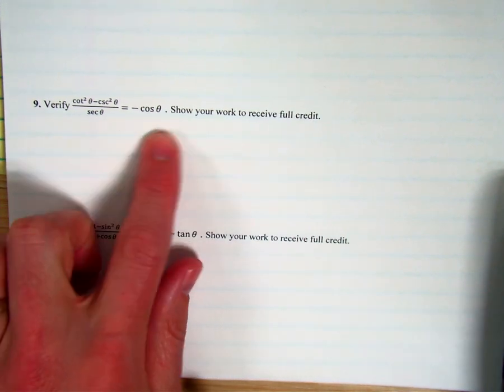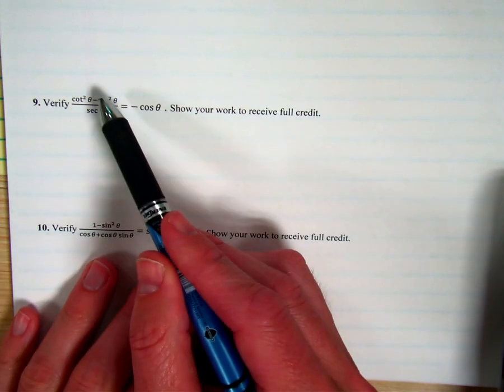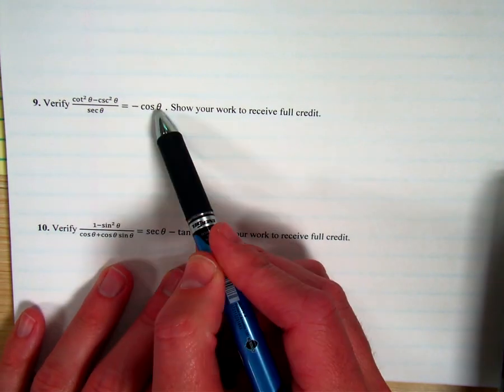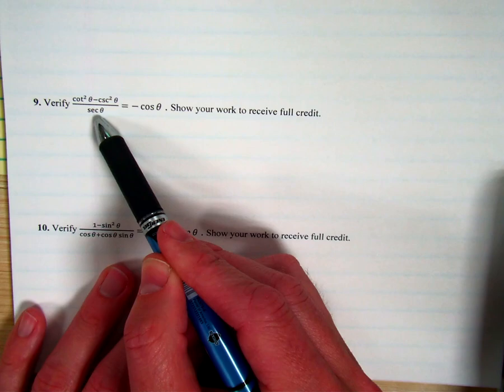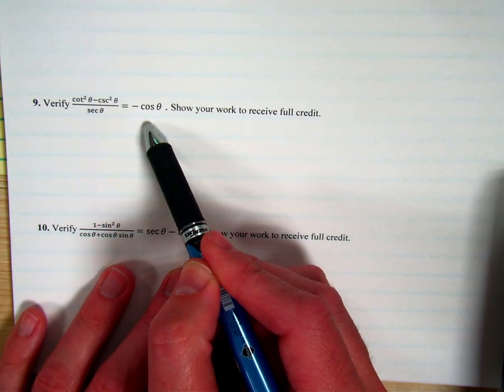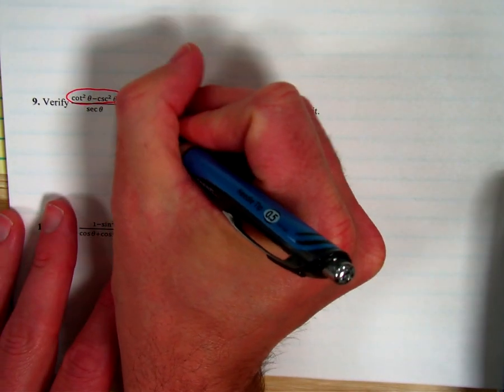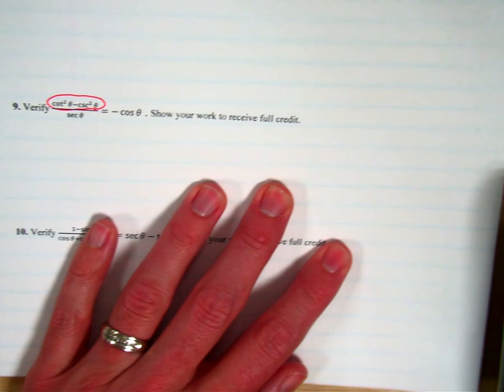Alright, well, I'm kind of seeing cosine and secant, and that secant and cosine are reciprocals. So if I had 1 over secant, it would flip to cosine. If I had negative 1 on top over secant, it would flip to negative cosine. So I'm going to look at this and see if I can get a negative 1 out of there.